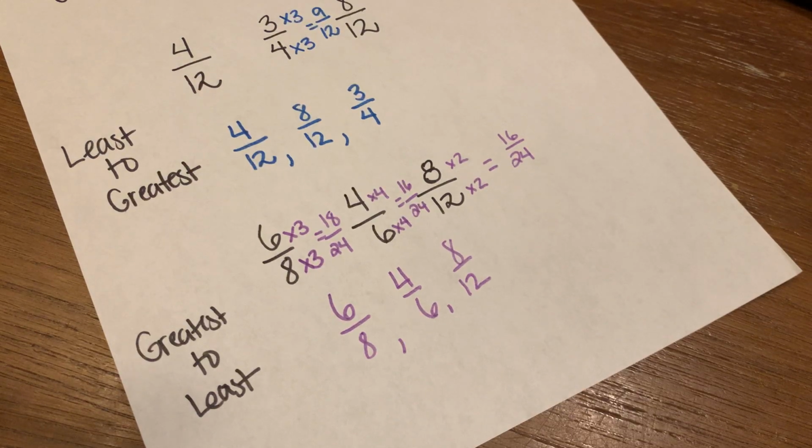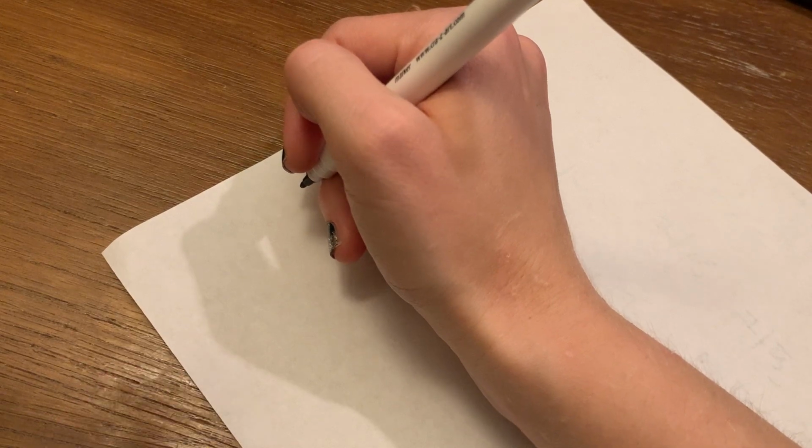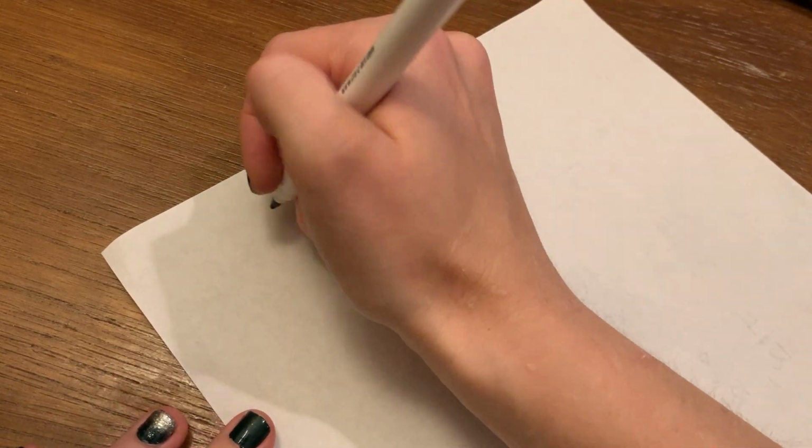I'm gonna give you one more to practice, and then you can complete the exit ticket. So we have these numbers, let's see.